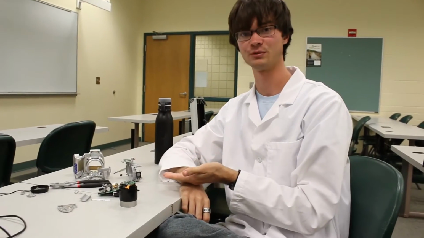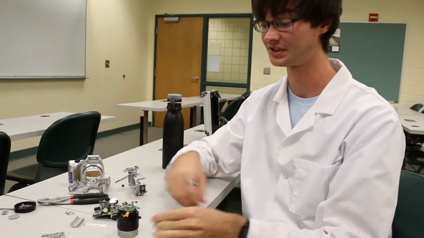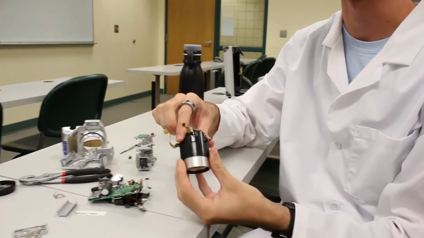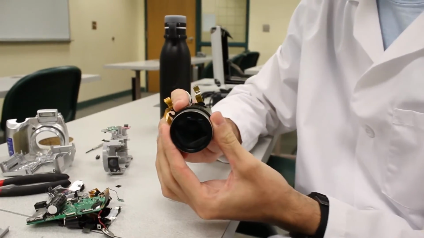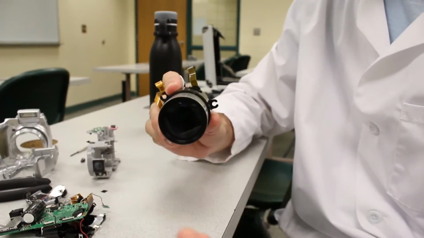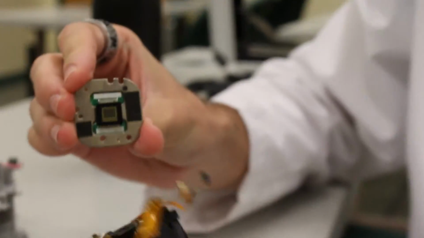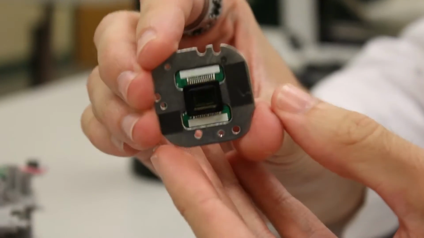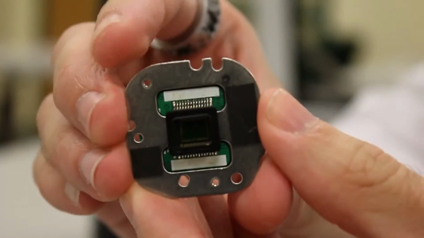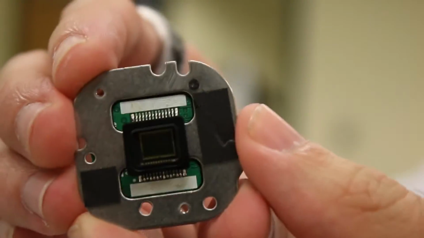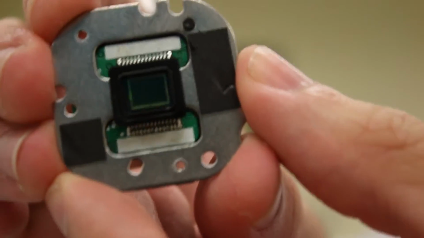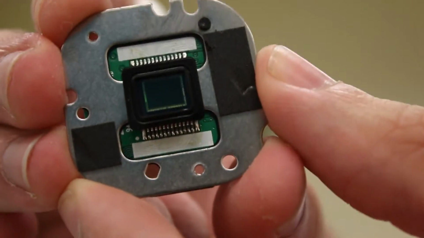Here we have the camera from earlier, taken apart. It was a safe process and fun for the whole family. At the heart of every camera is the lens. Light will travel from the outside through the lens, and it'll strike the back where the CMOS sensor is located. CMOS sensors for cameras are filled with active pixel sensors. These sensors are composed of a photodiode and an amplifier.